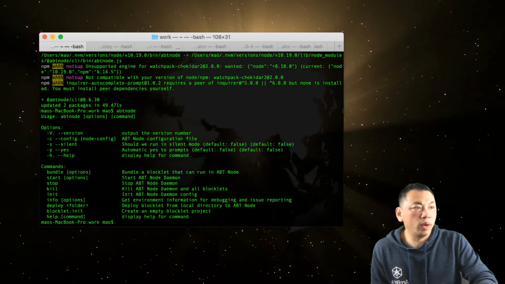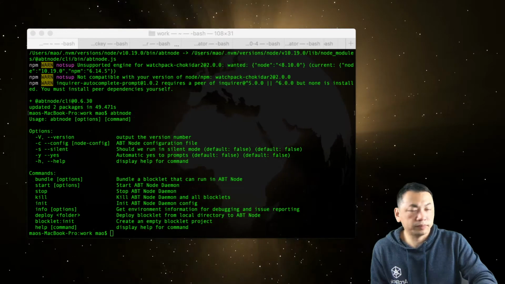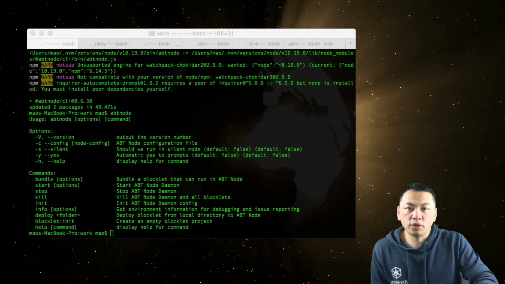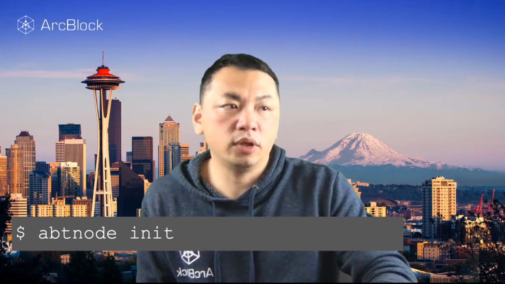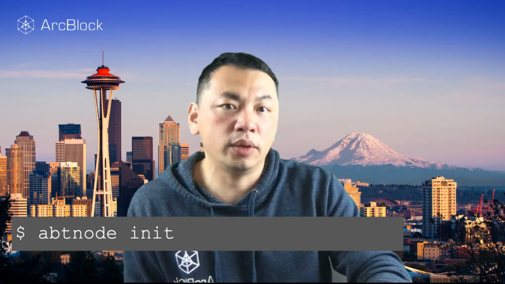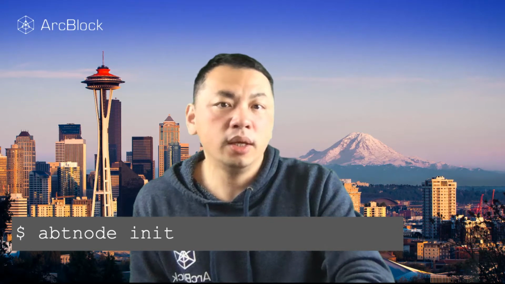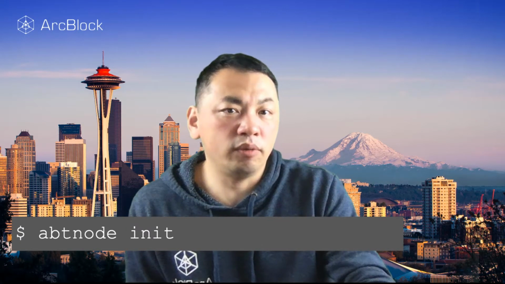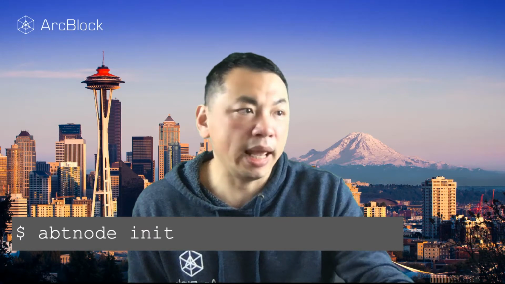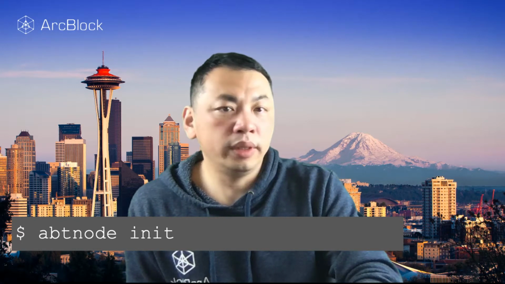The most important one is, if you get started, you first need to run abt-node init. You initialize something and you'll be prompted for a few things. For example, you need to give it a name and a description. Once you have initialized ABT node, all you need to do is run abt-node start.